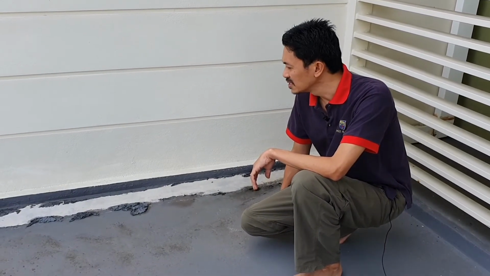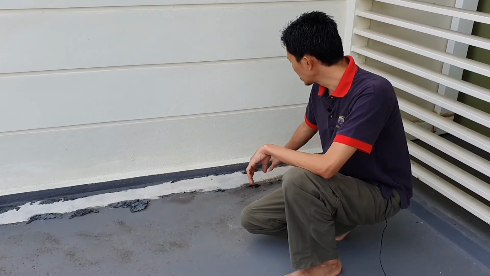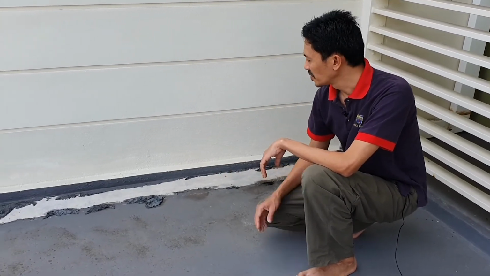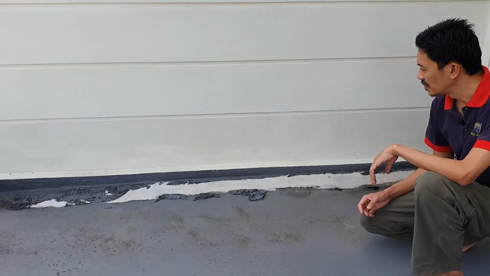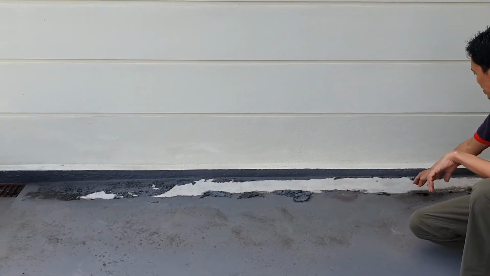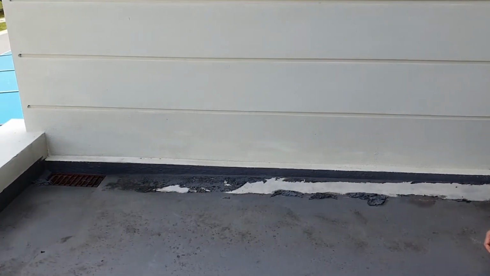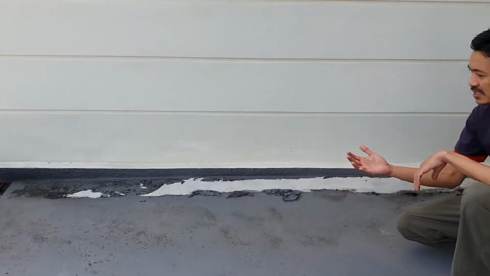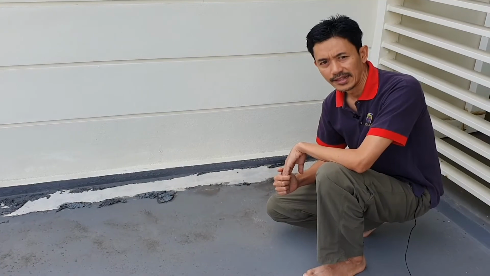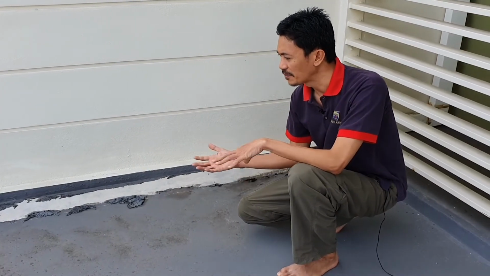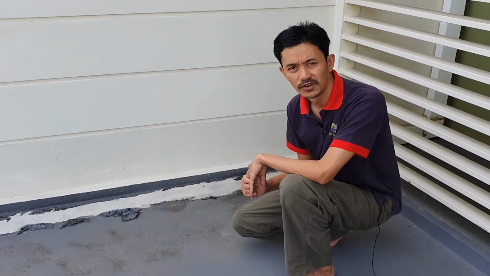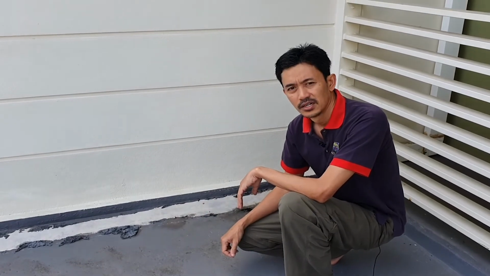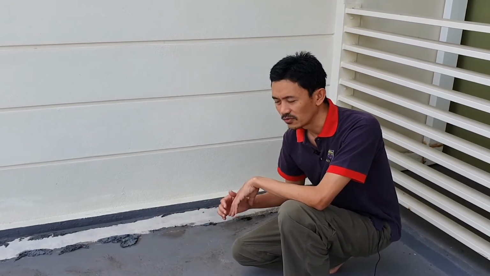So what happens is water seeps through from the part where the floor has been exposed, causing water to pool inside the concrete, and then it cannot evaporate from the top of the floor because the surface has been painted with waterproof paint.